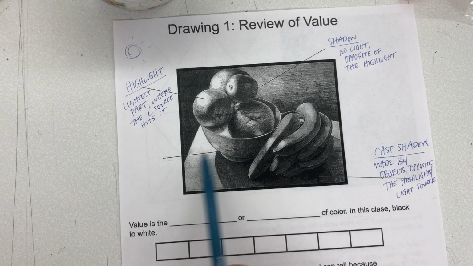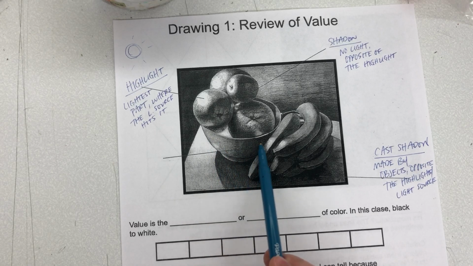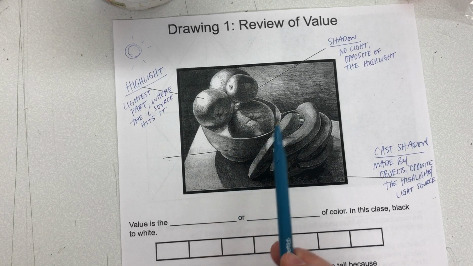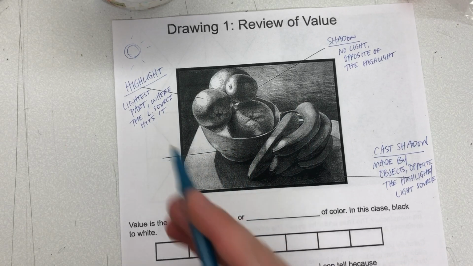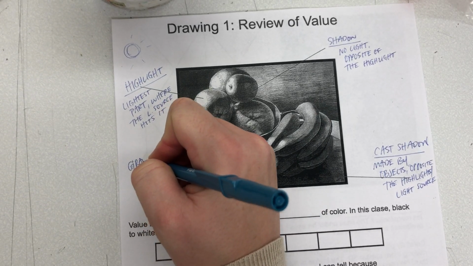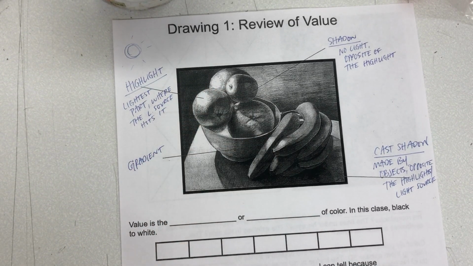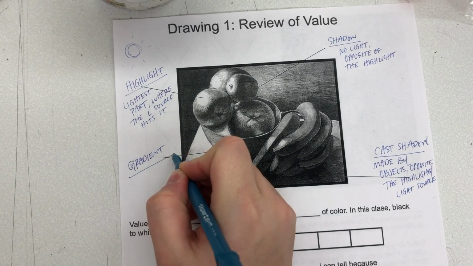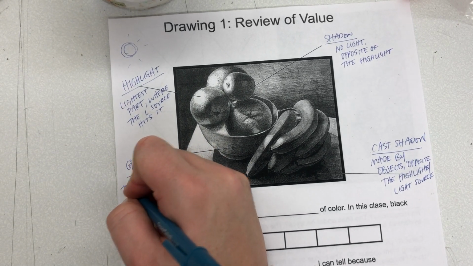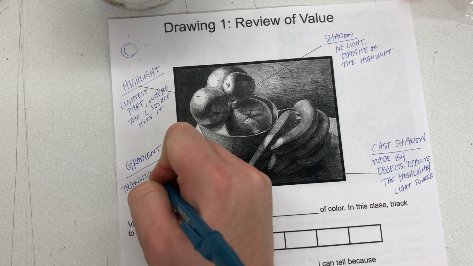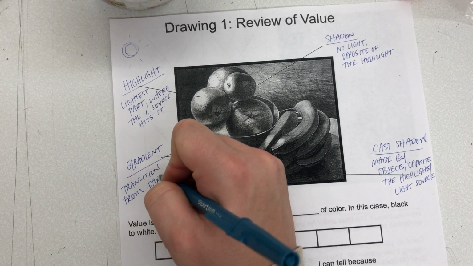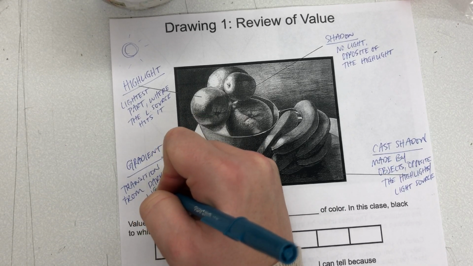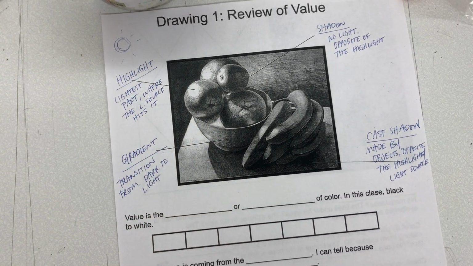The only thing we have left here is this bowl, and what I'm pointing out here is the value change on this bowl, how it's going from light to middle gray to dark gray, and we call that a gradient. And a gradient is the transition from dark to light.